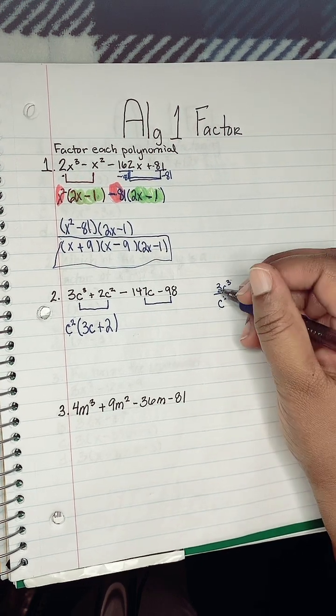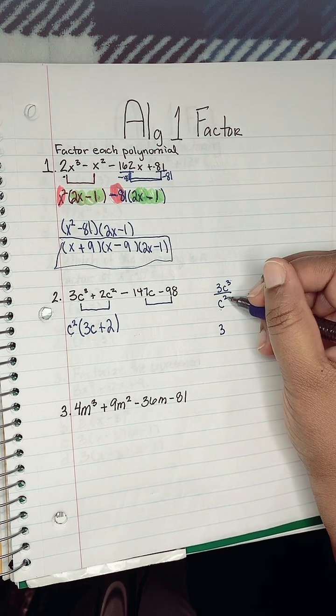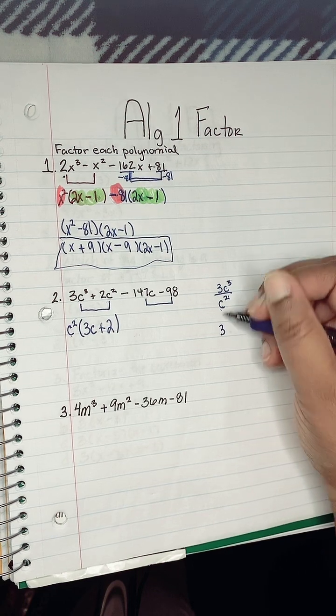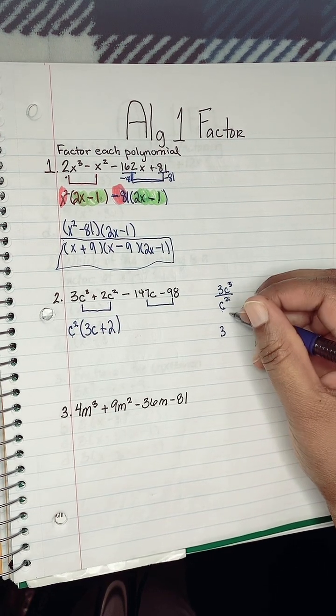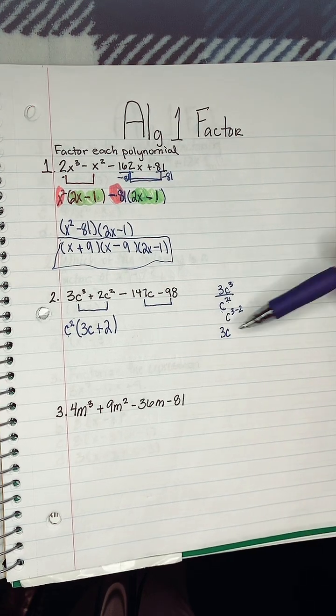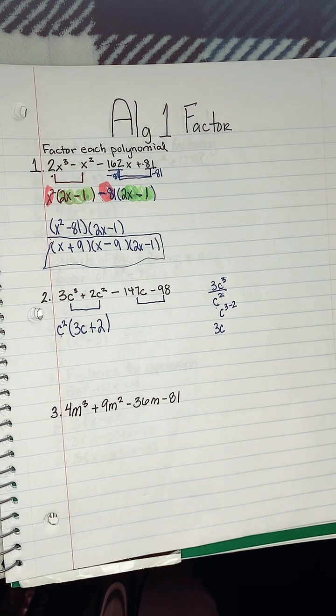So what that means is we're going to be left with the 3, and then C to the third over C to the second. Remember, you subtract your exponents when you divide the variables. So C to the 3 minus 2 gives us just 1C. And that's why we end up with just 3C there. Does that make sense? Did that help?